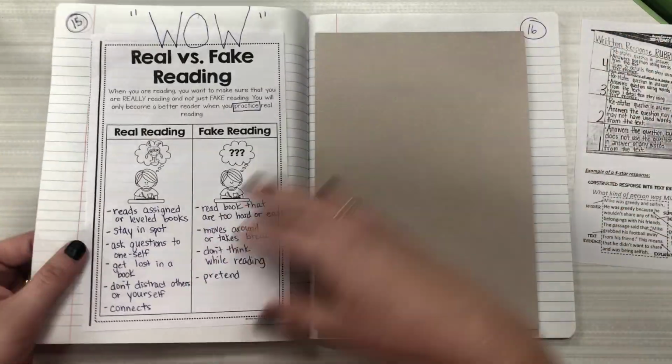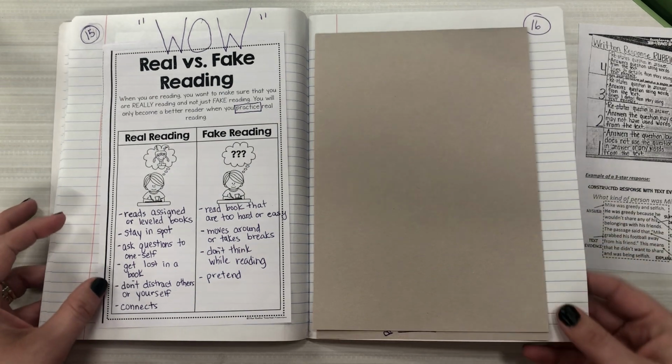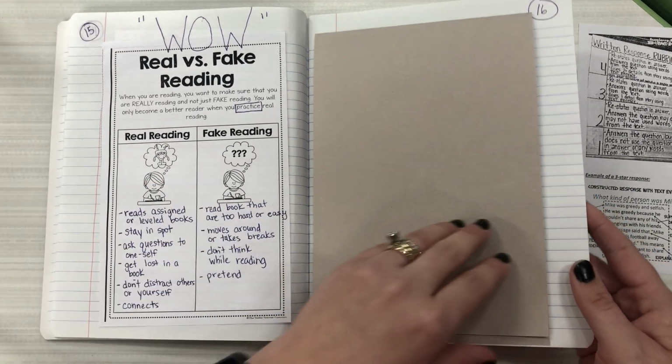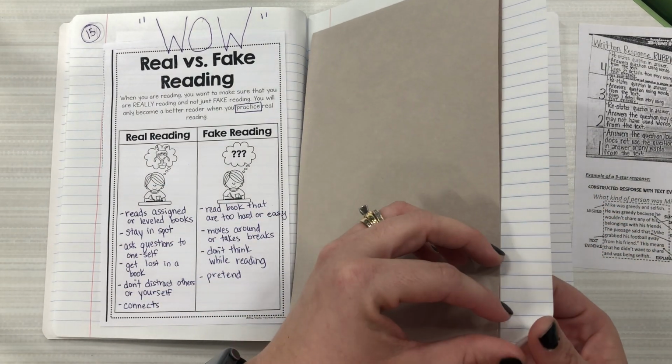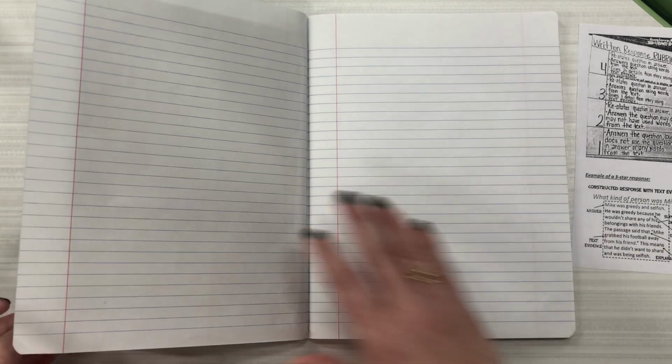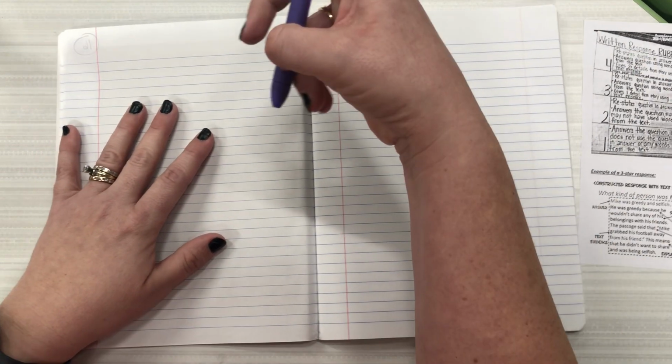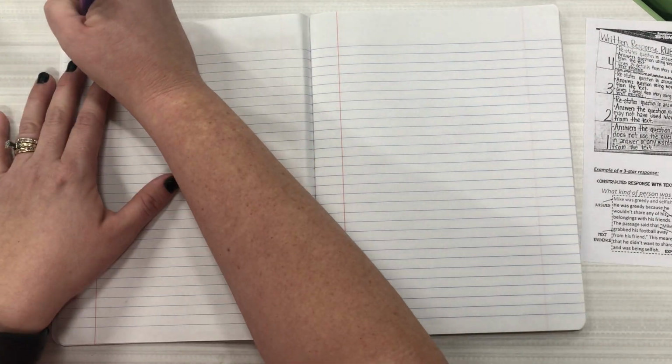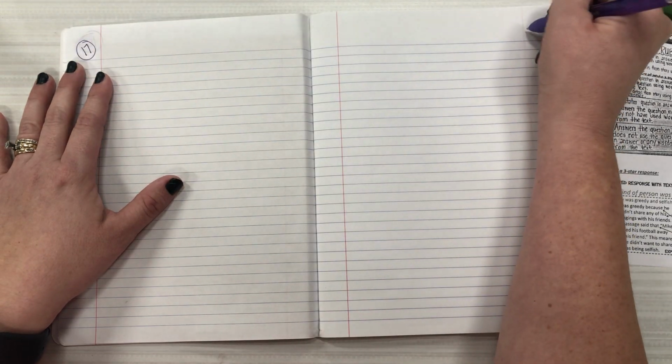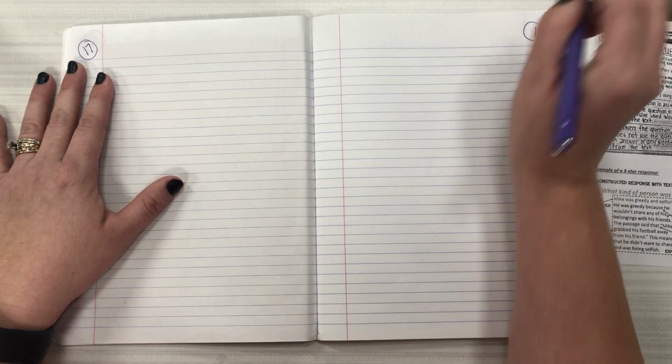So I'm going to go ahead and turn back. This was yesterday's work, our WOW reading page, and then our timeline on page 16. We're going to turn to page 17, which is the back of the timeline, and put a 17 on the left and an 18 on the top right.